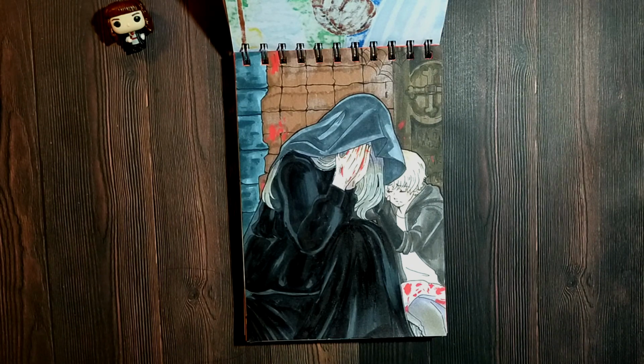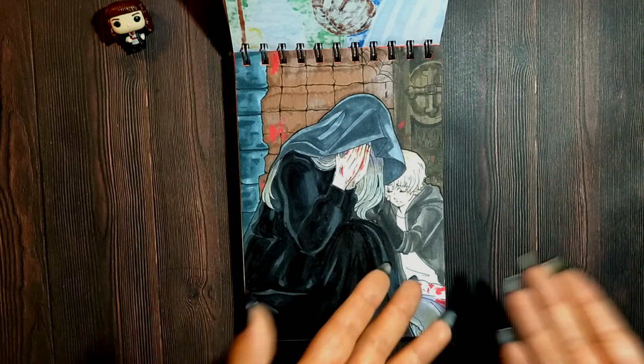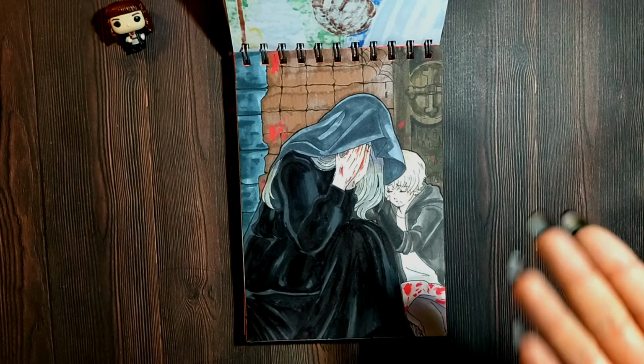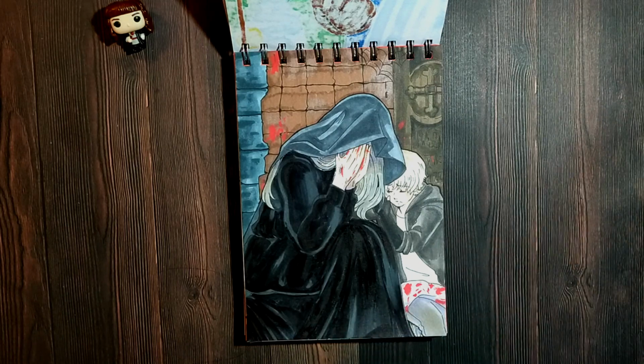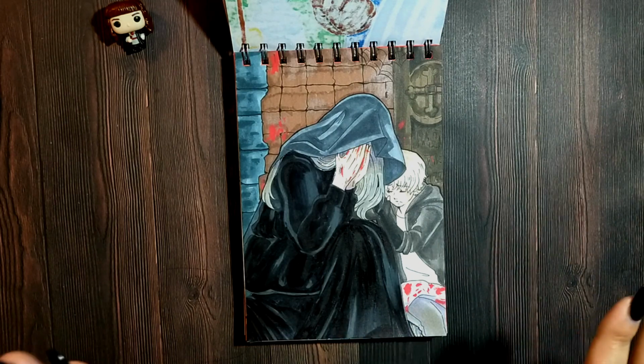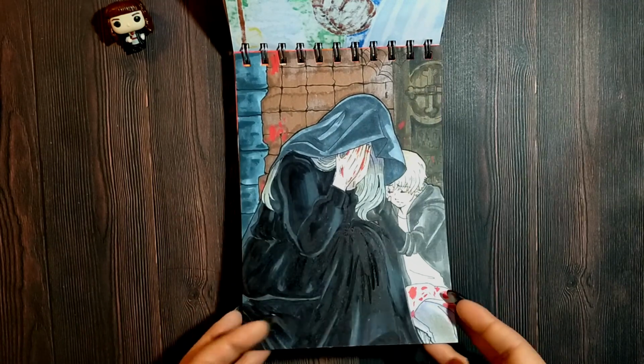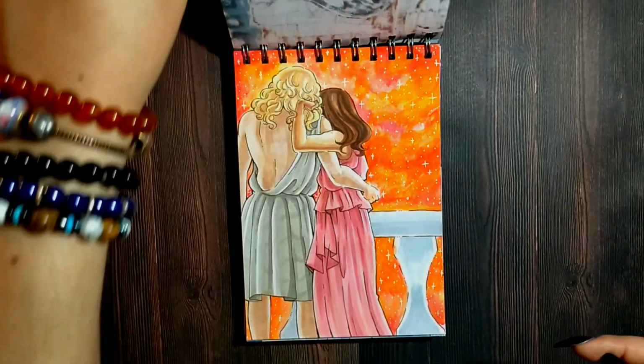Didn't like it. I will not spend too much time on it, but this character's name is Rhea, this character's name is Leonidas. They are grandmother and grandson, and they are weeping over the loss of her children and his uncles and father, basically. And yeah, ugly, do not recommend. Would probably redo this in a sketchbook in a different way.